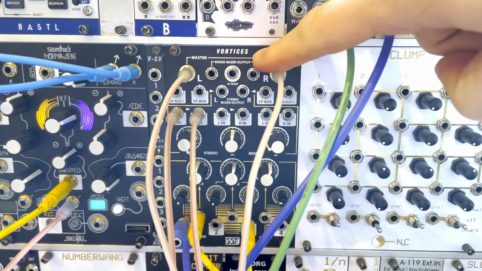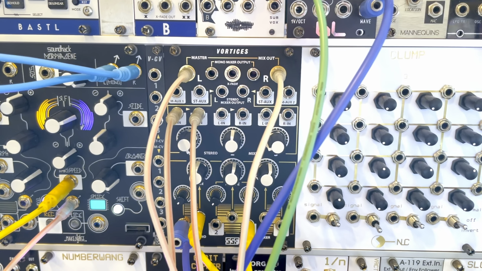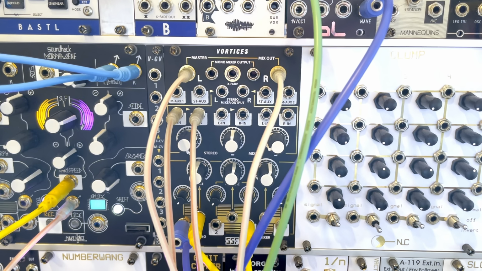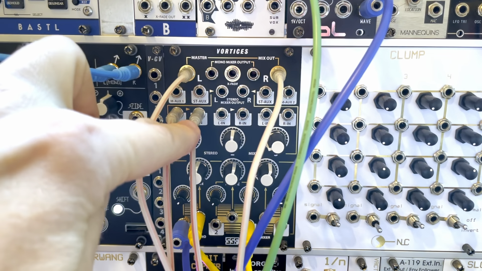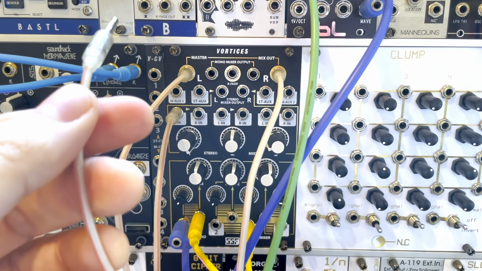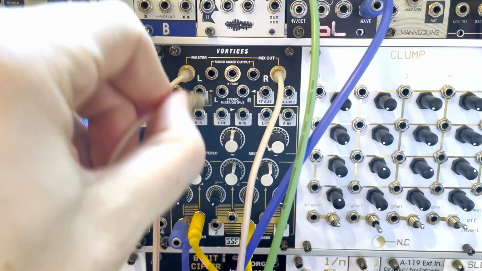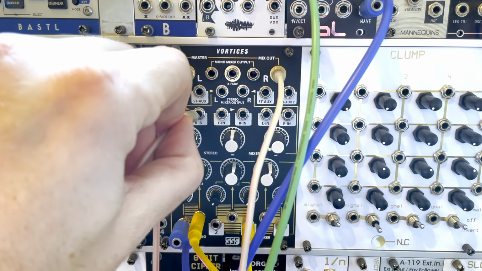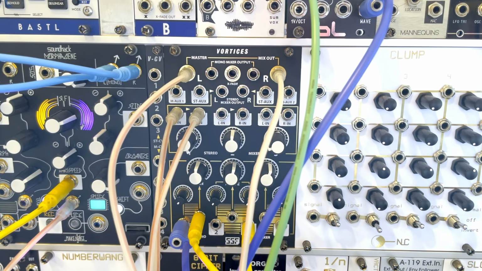Let's look at Steady State Fate Vortices. We've got Morphagene going into Mimeophon, and that's just going in here left and right. If I just do a mono in, Vortices up top in the stereo section will pop it over to the right too. But if you get a right channel, use it. You know what I'm saying? Use it.